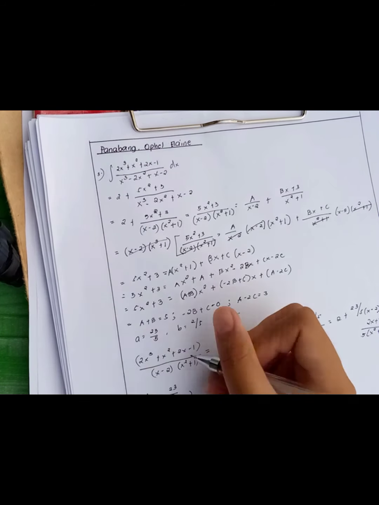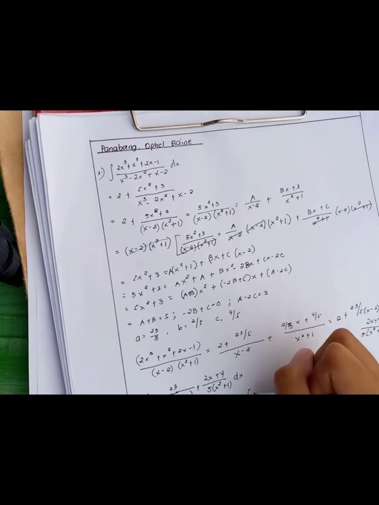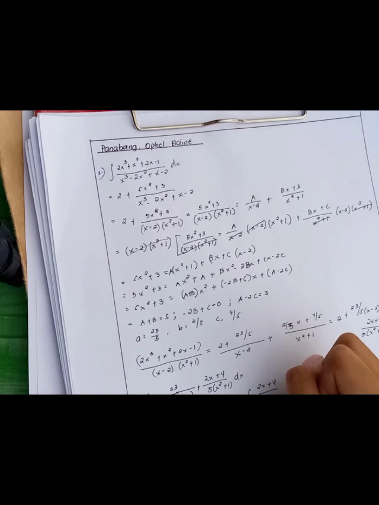So, apply the sum rule here. Then, the integral of 2 dx plus the integral of 23 over 5 times x minus 2 dx plus the integral of 2x plus 4 over 5 times x squared plus 1 dx.